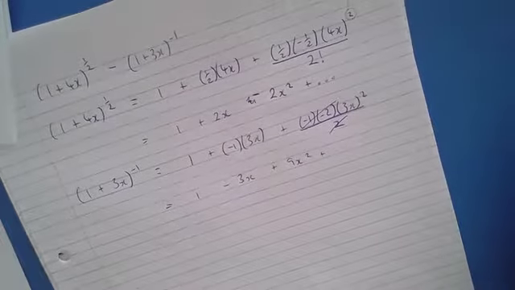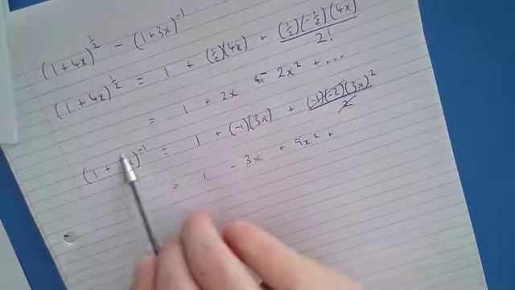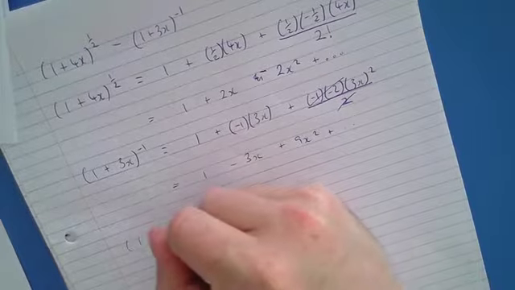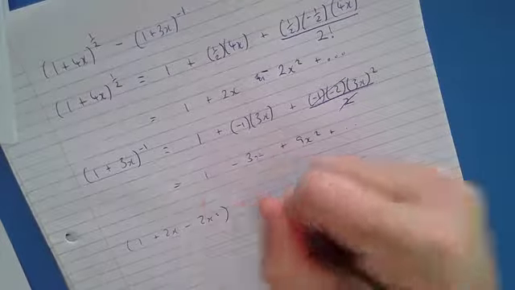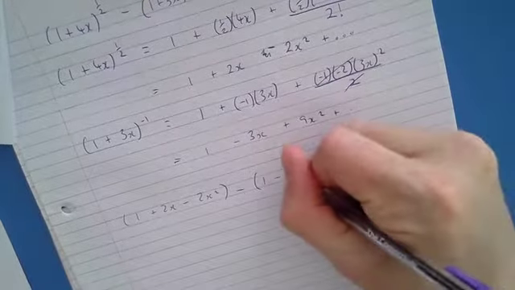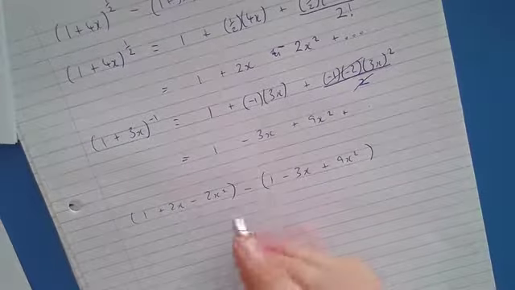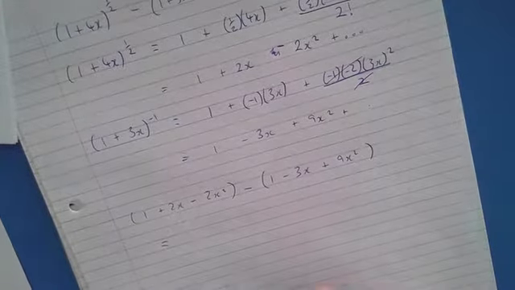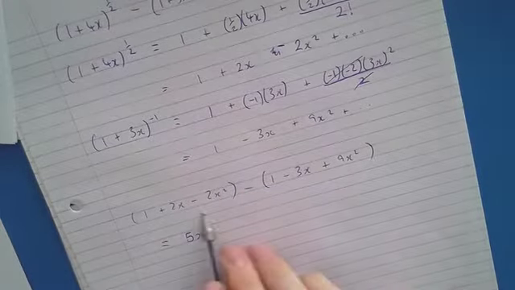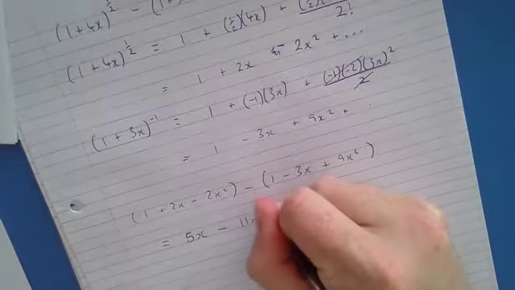If I'm going wrong, tell me, okay? I won't be offended. So now, because I know that is the same as that, and that is the same as that, I now want to take them away. So I want to do 1 plus 2x minus 2x squared. Technically, there's no need for that to be in a bracket, but it makes sense for what I'm doing next. And then 1 minus 3x plus 9x squared. 1 take away 1 cancels. 2x take away minus 3x is 5x. And then minus 2x squared minus 9x squared would be minus 11x squared.